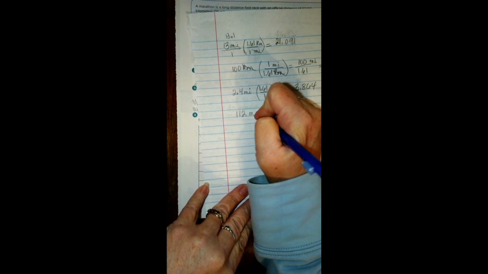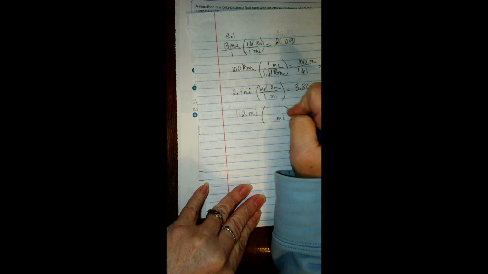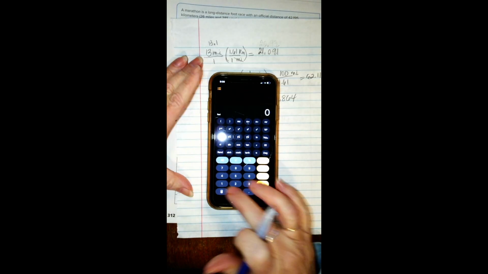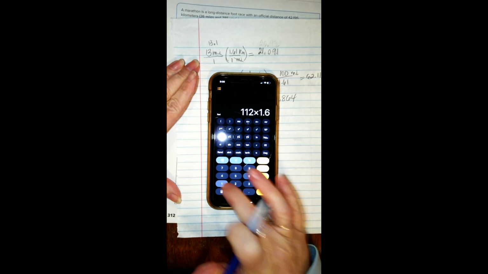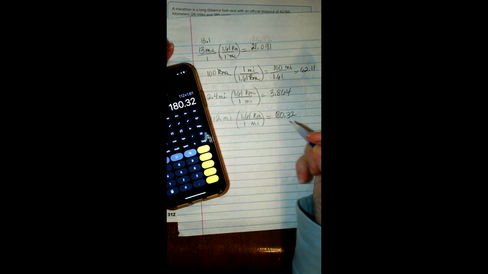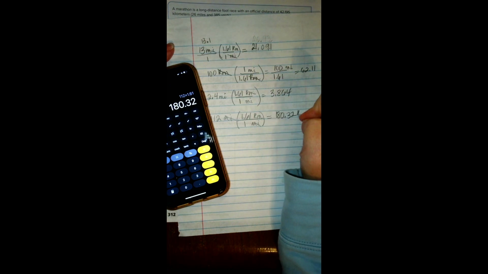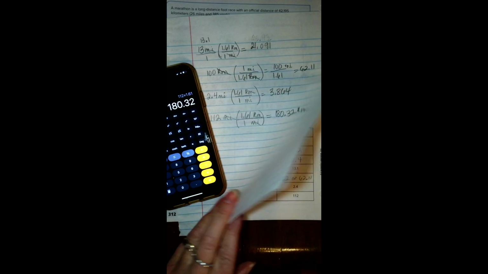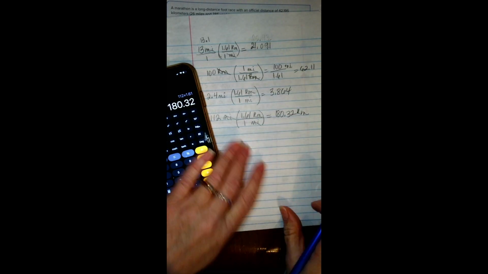Okay, 112 miles. Hopefully you're getting the hang of this. We're starting with miles. So we want to convert to kilometers. We put what we want to convert to in the top. Multiply straight across. 112 times 1.61, 180.32. The miles cancel out, and we have kilometers.